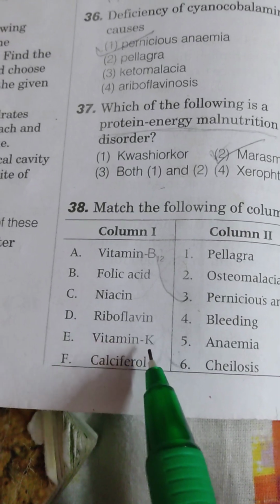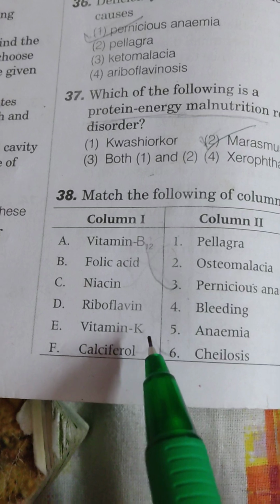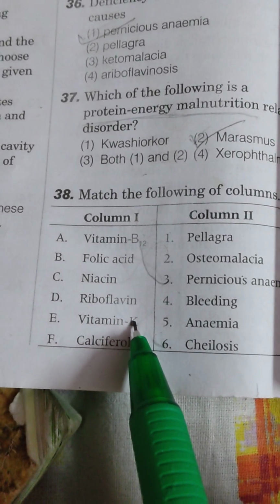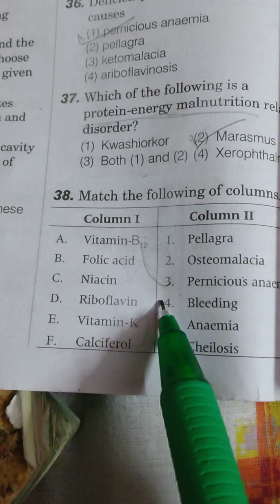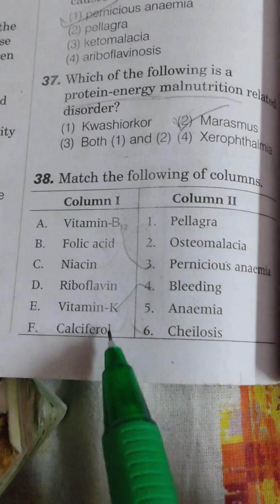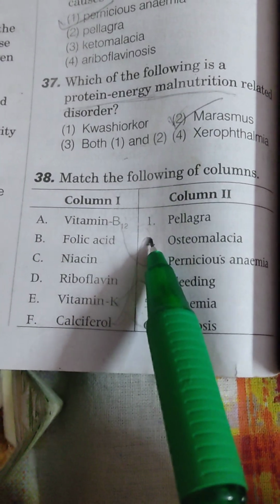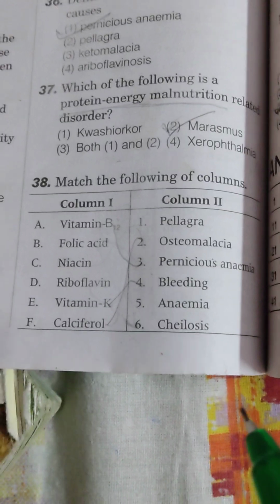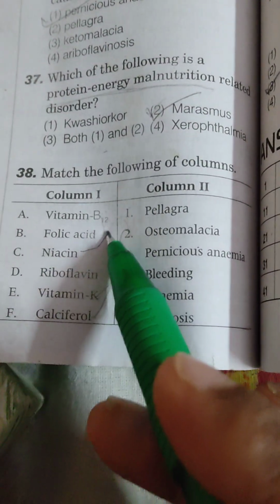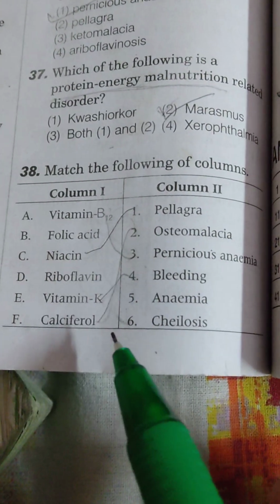Let's go for another first. Vitamin K will go for bleeding. Then calciferol should go for osteomalacia. Niacin should go for pellagra.